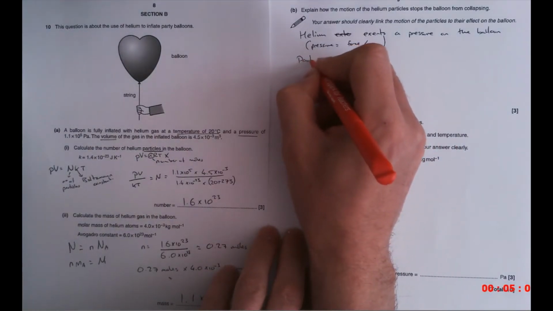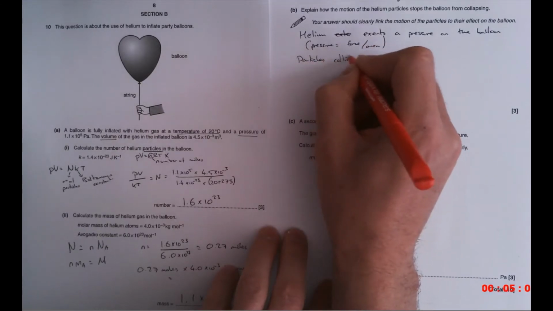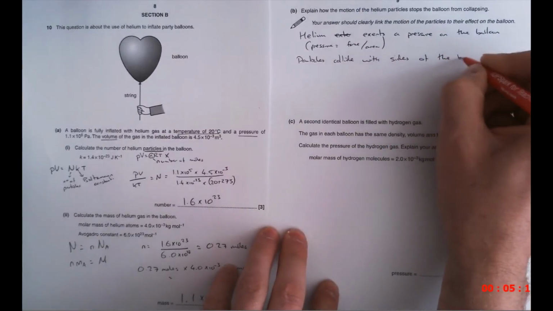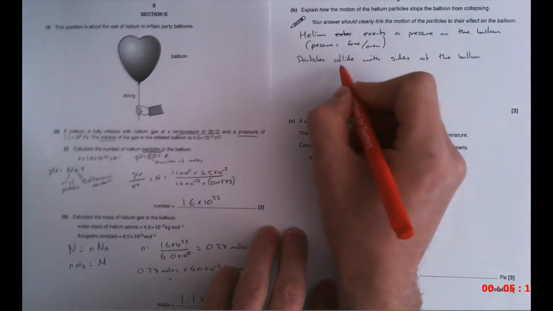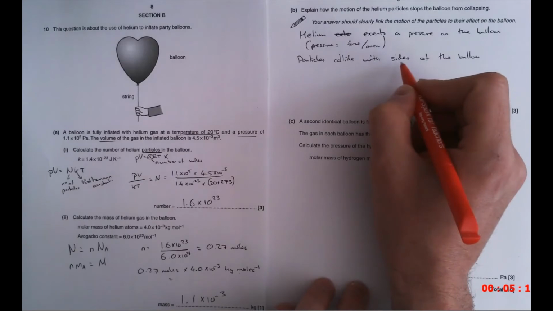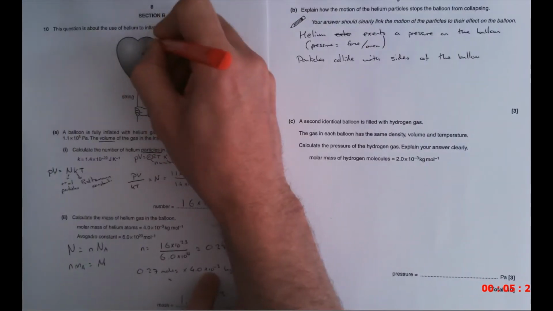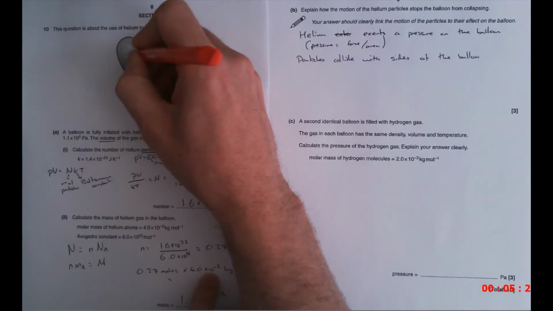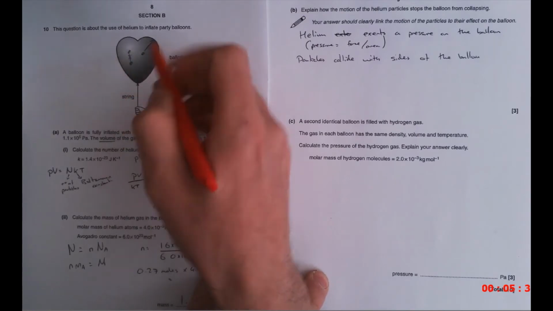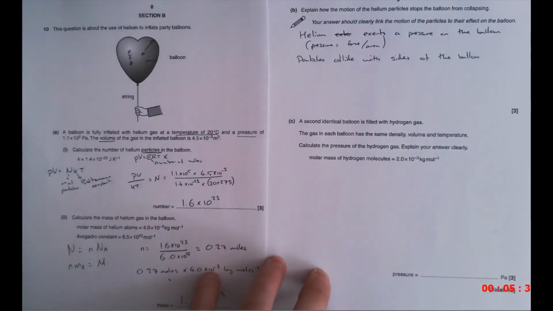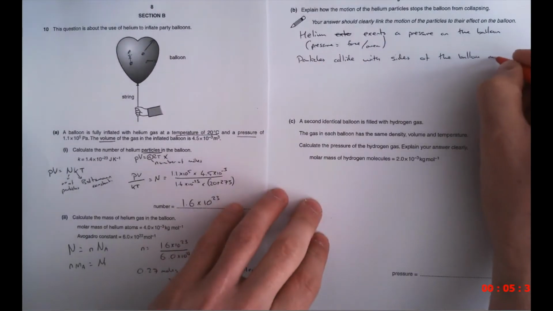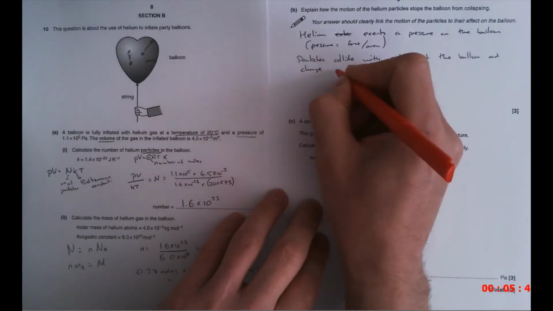The particles collide with the sides of the balloon. And importantly, you can't just write collide or collisions. You need to write with the sides of the container, with the sides of the balloon, because that's what they're exerting a pressure on. If you just write the particles collide with each other, they're doing this, but this is not causing the balloon to stay inflated. It's only when the particles hit the outside that the balloon stays inflated. So particles collide with the sides of the balloon and change direction.